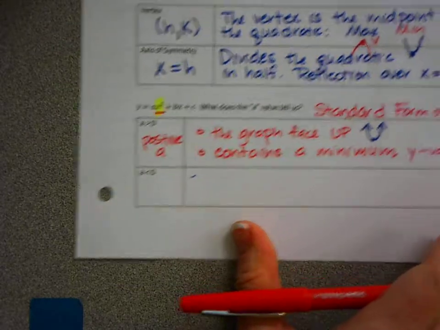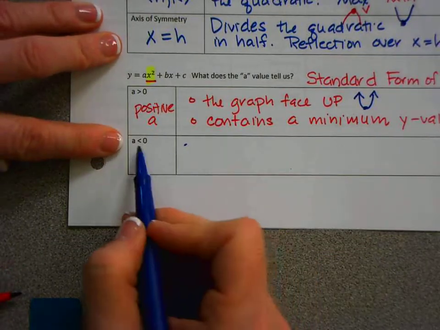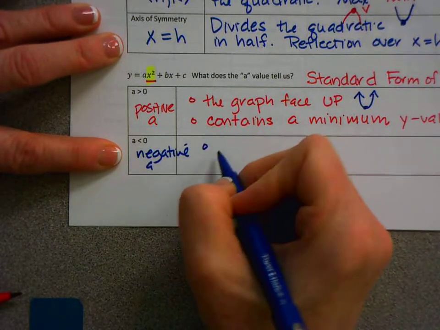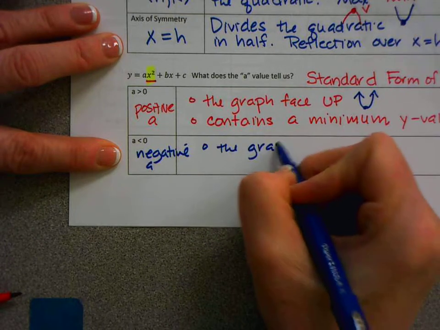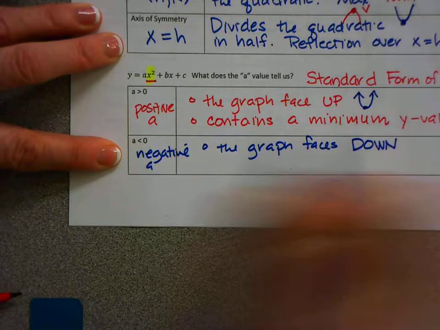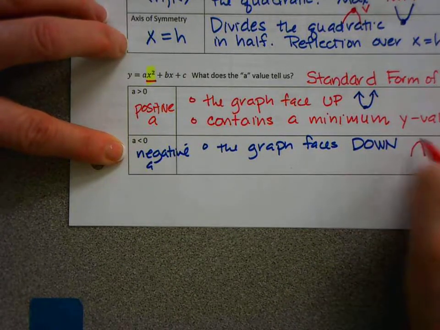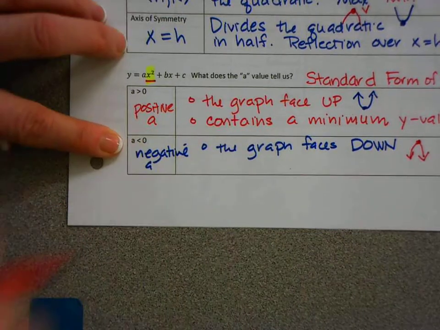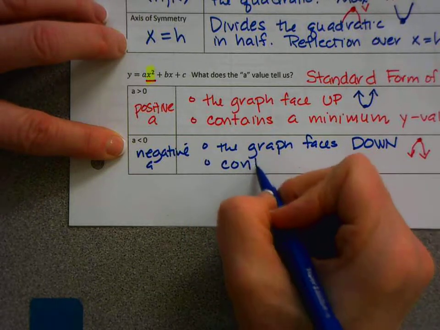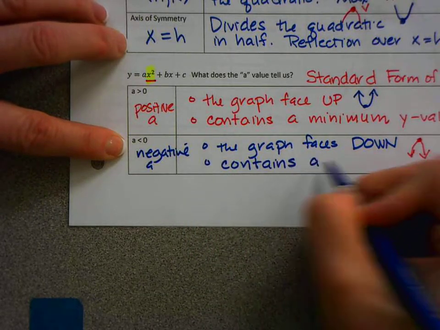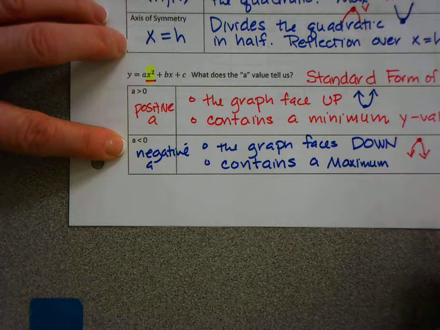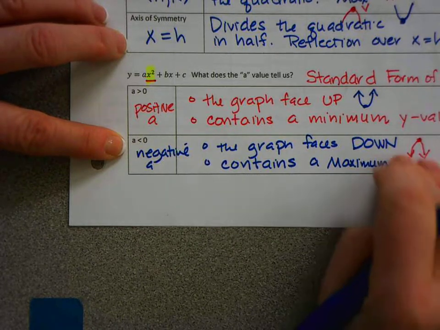And then let's look at what happens if a is negative. If we have a is less than 0, negative a, then the graph faces down. Okay, so it's going down if it is negative. That's kind of intuitive, right? And if the graph faces down, then the graph contains a maximum and not a minimum. Contains maximum value. There it is. It's easy to see because that's the maximum value, but these arrows tell you it goes on to infinity.